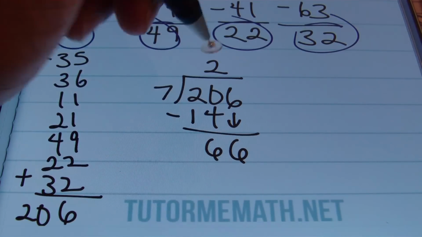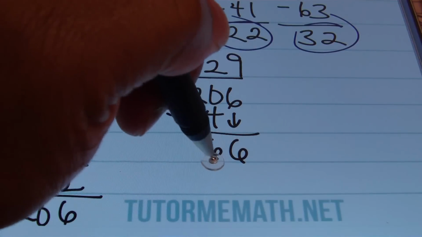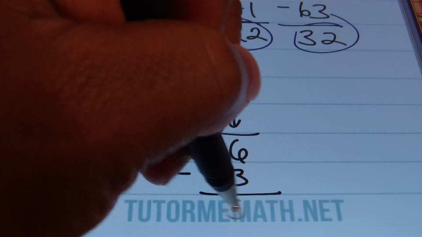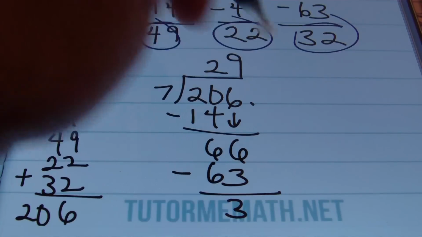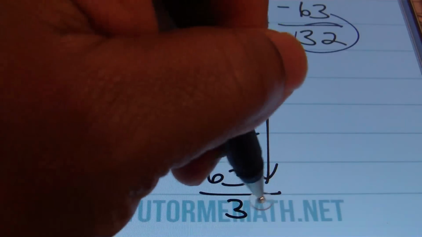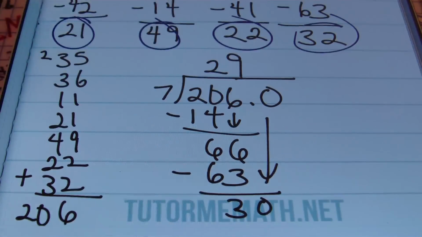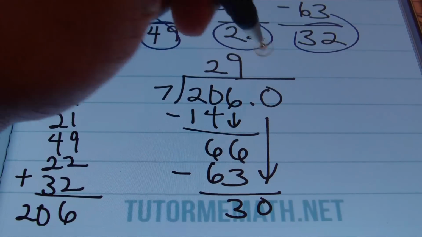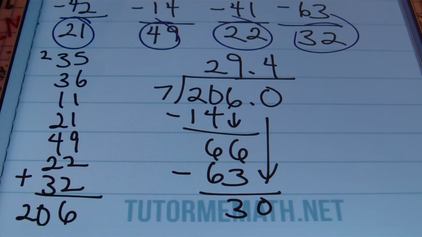And 7 goes into 66 9 times. 9 times 7 is 63. We'll subtract to get a 3, and then I'll need to add a decimal here. All right, and add another 0. I'm going to extend this. Bring down this 0 to find that 7 will go into 30. That'll be 4 times. All right, 4 times 7 is 28.